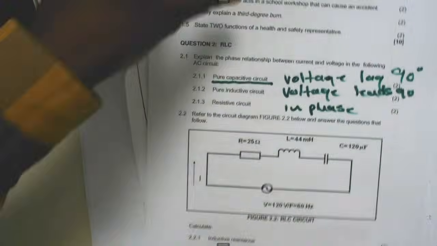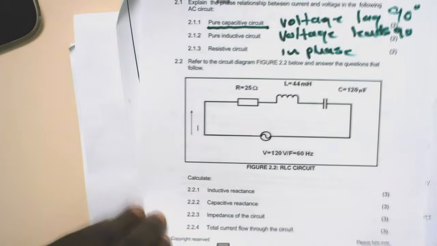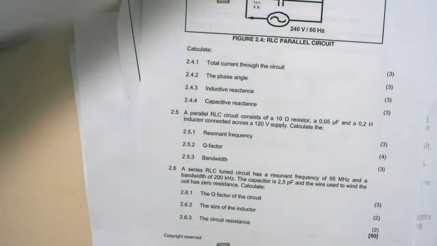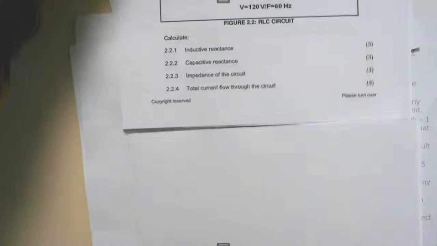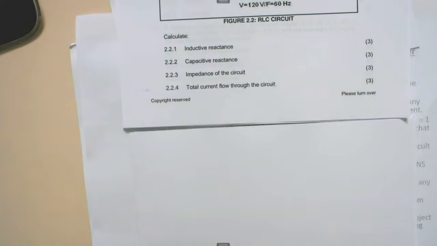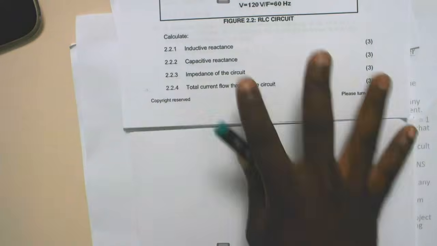So let us go to our circuit here. Normally the inductive reactance, capacitive reactance and impedance, learners most of the time get them right. So we'll just quickly brush over those ones. We won't waste too much time on them. So this is our circuit.